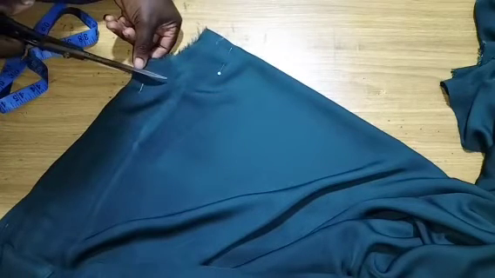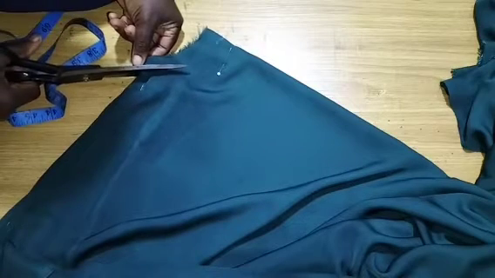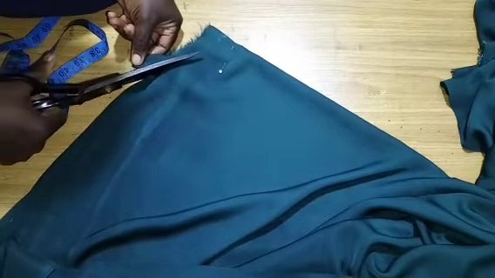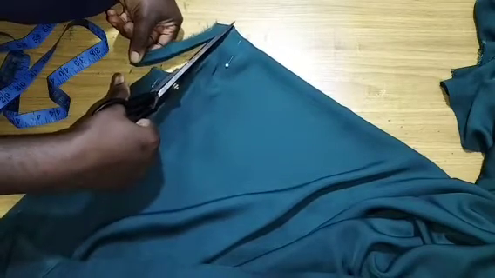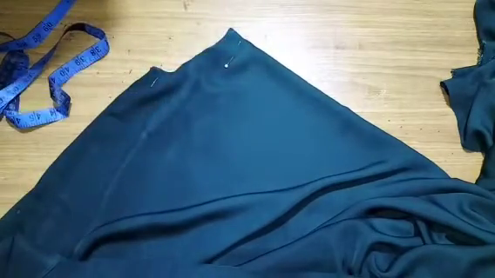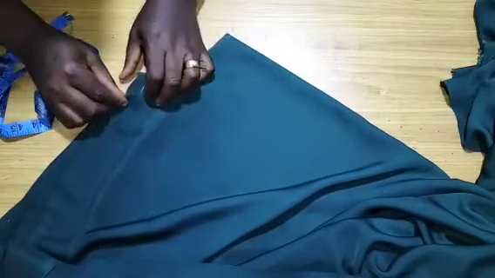So I just cut. I'm using my discretion to cut. So you can also put your ruler here to cut. Alright, so what I have here now is okay for my back neckline. So I'm done cutting the back neckline. So I'll open it up to see how wide I have it.